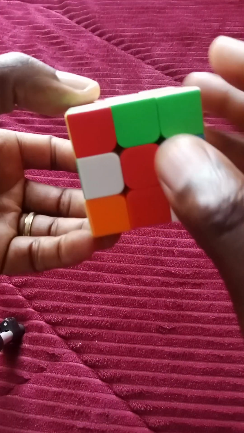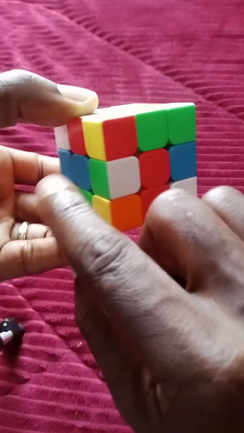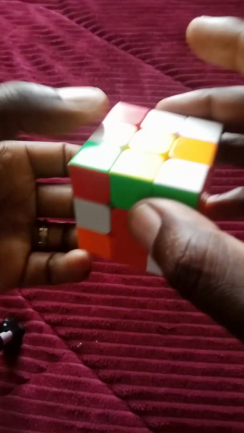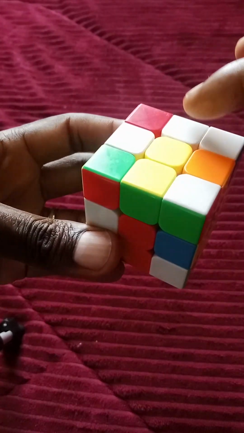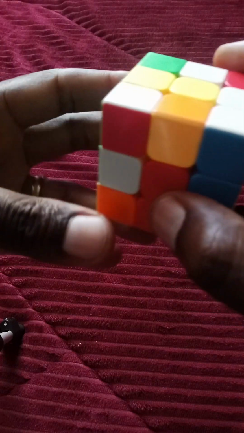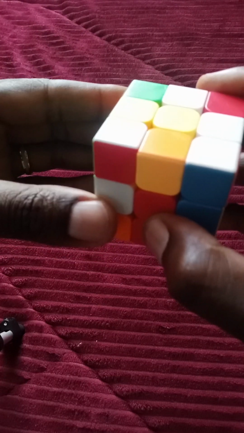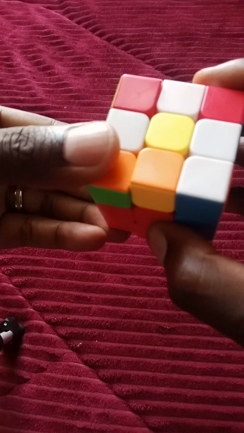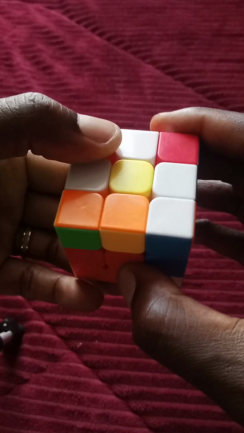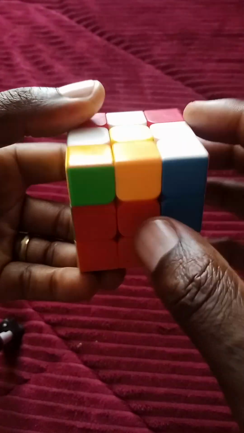Now we look for another piece. We have the green piece, green and white. This piece, not to interfere with this and this, we will turn them away. After turning them away, we will simply twist this left piece up, just to bring it to the top. Now we are left with one piece here.